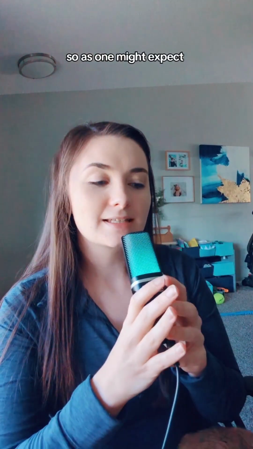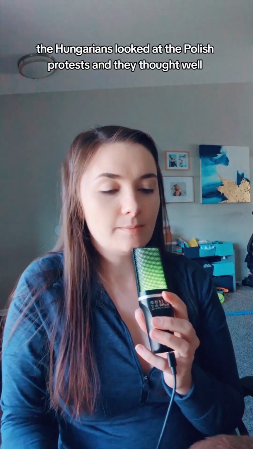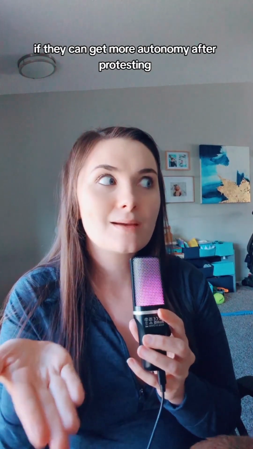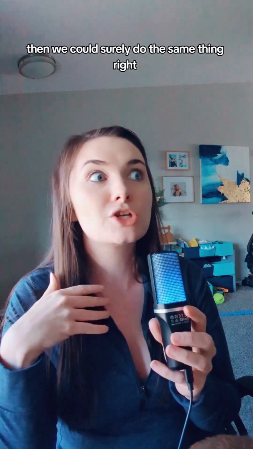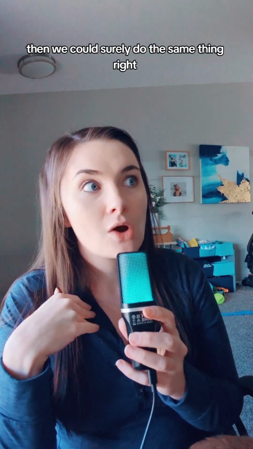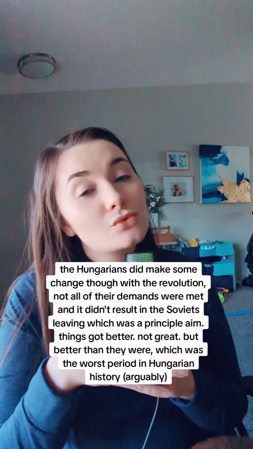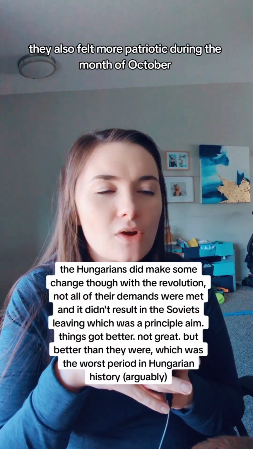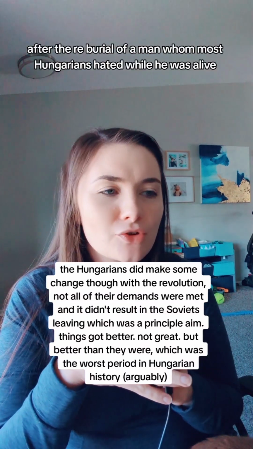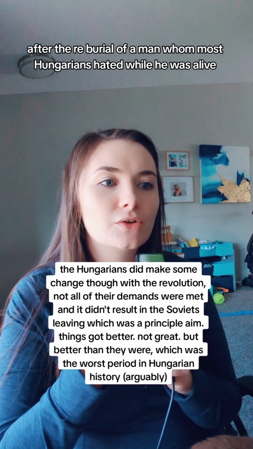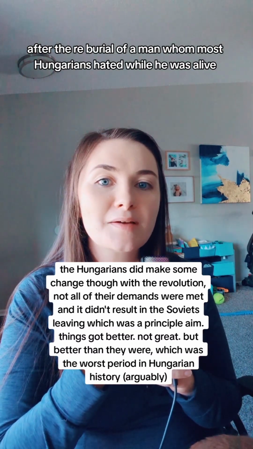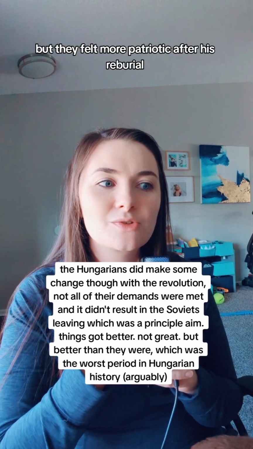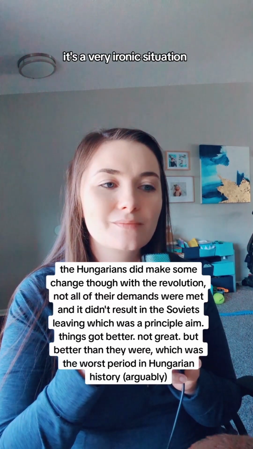They knew not to. So as one might expect, the Hungarians looked at the Polish protests and they thought, well, if they can get more autonomy after protesting, then we could surely do the same thing, right? Right, sure, we'll go with that. They also felt more patriotic during the month of October after the reburial of a man whom most Hungarians hated while he was alive, but they felt more patriotic after his reburial. It's a very ironic situation.